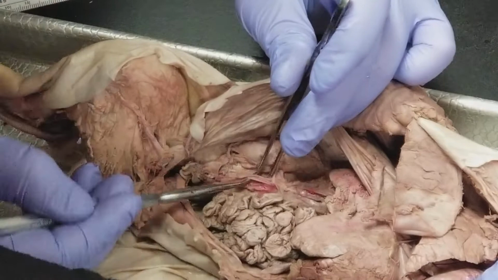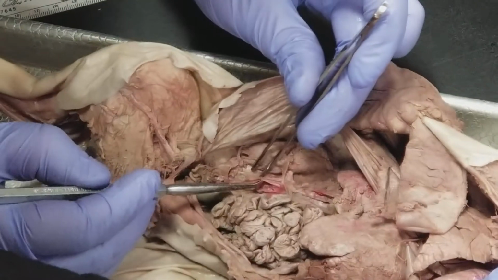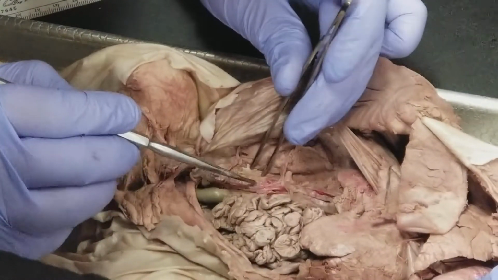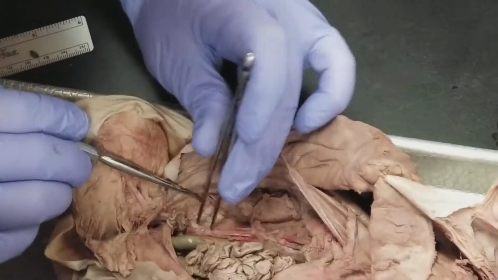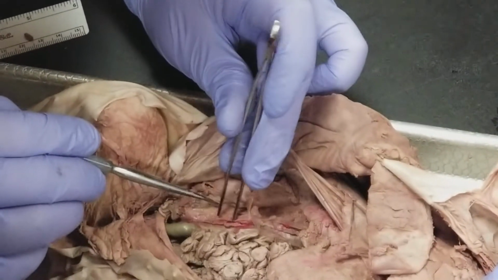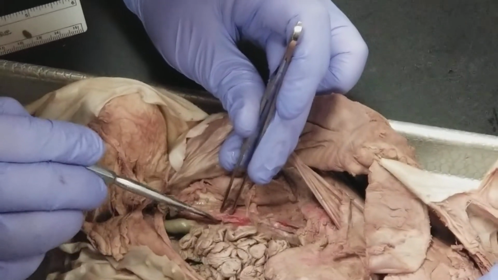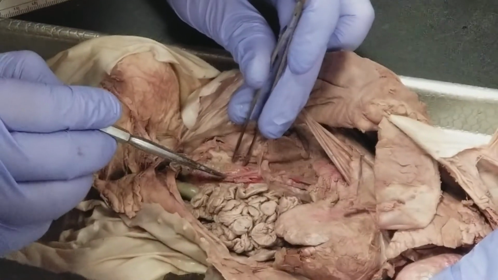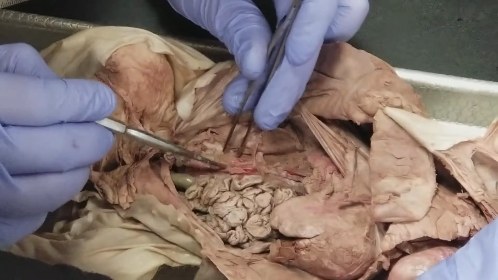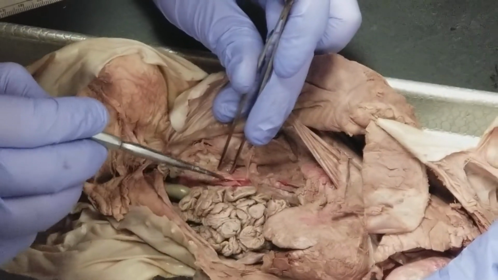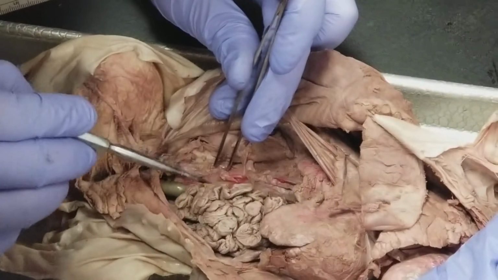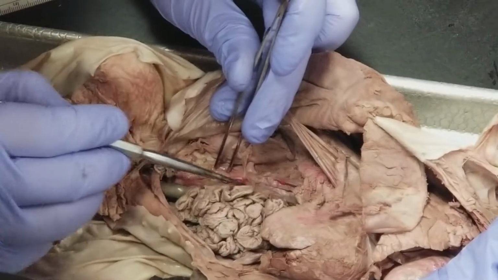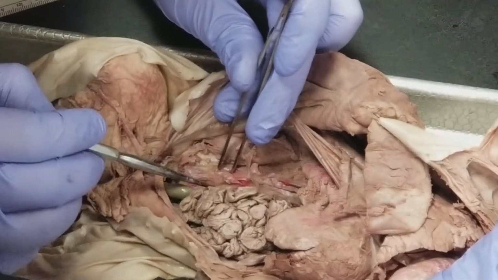and then we've got our deep vessels. So you can see that our descending or abdominal aorta is here.